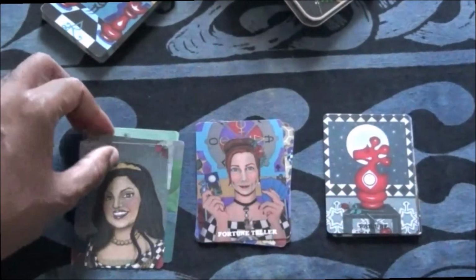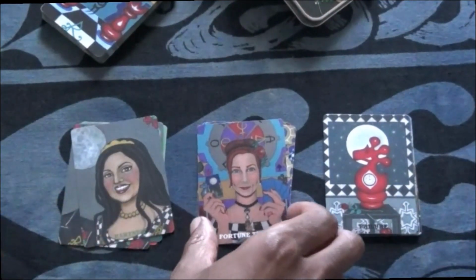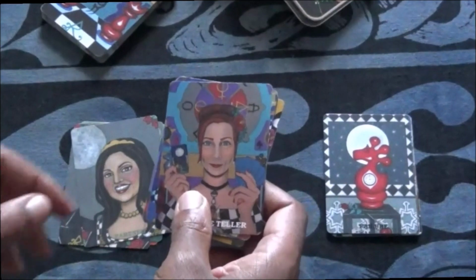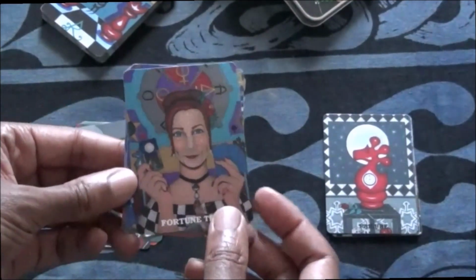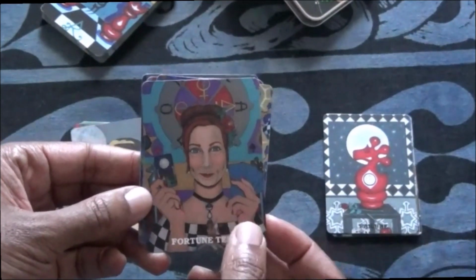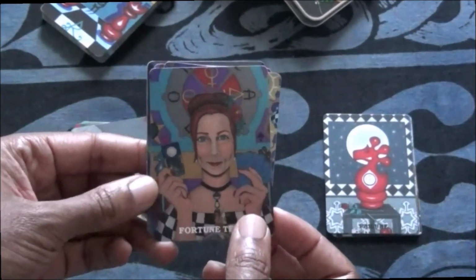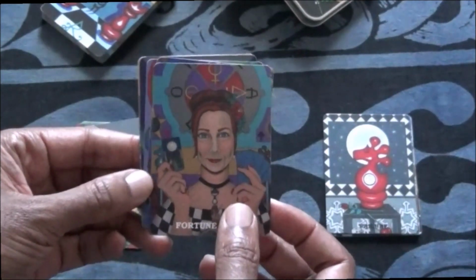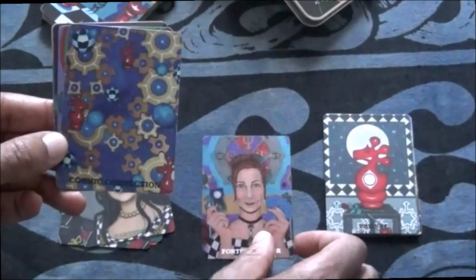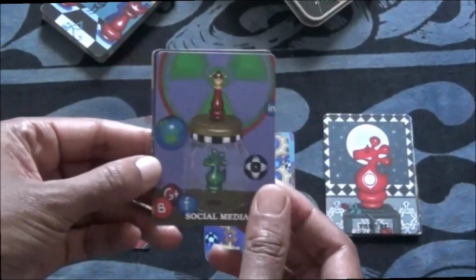So now the other thing is that there are a number of extra cards in the deck. So if you're no stranger to when I work with this deck in particular, here we have some of the extra cards that I have chosen to use and incorporate into the deck. So we have the Fortune Teller card. This by far is my favorite of the extra cards. So there's Fortune Teller. Here we have Cosmic Connection, Social Media.